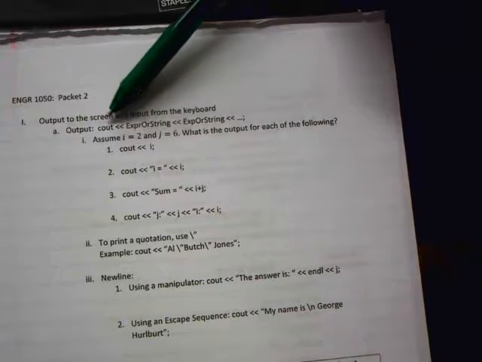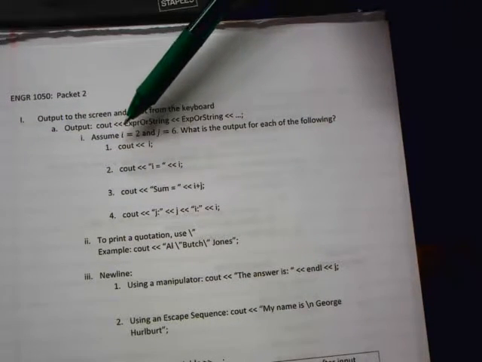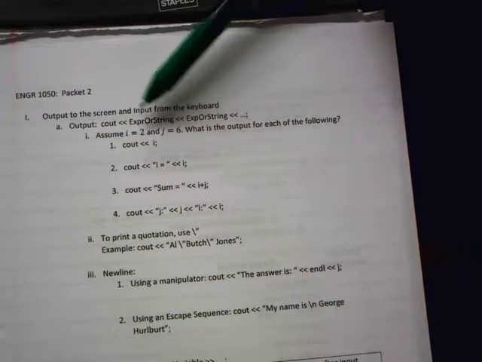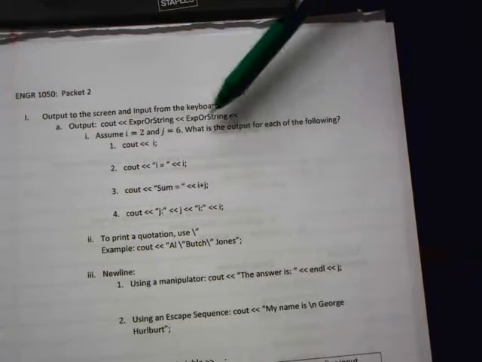Right, so a lot of this stuff we know probably by now, but let's run through it quickly anyway. To print something to the screen, you use a cout statement. Cout is always followed by two less than symbols, and then you put what you want to print, and then if you want something else, you put two more less than symbols and what you want to print, and so on and so forth. So assume i is the number 2 and j is the number 6.